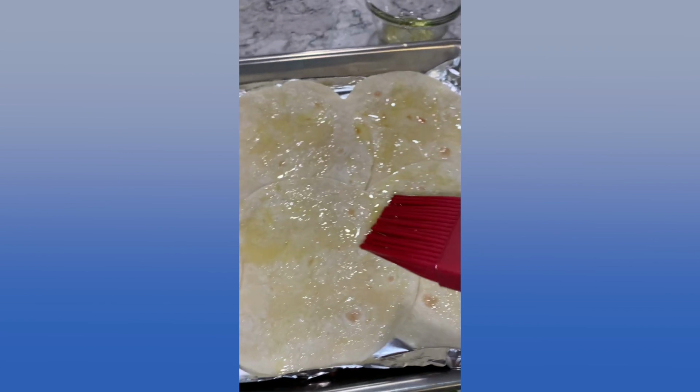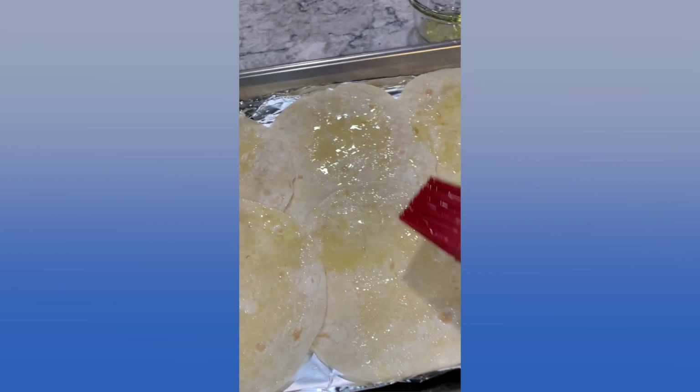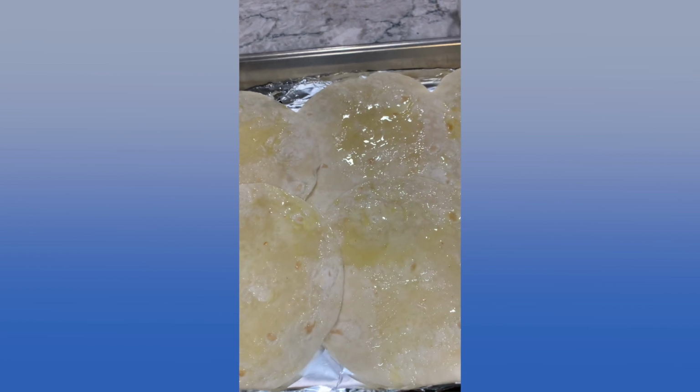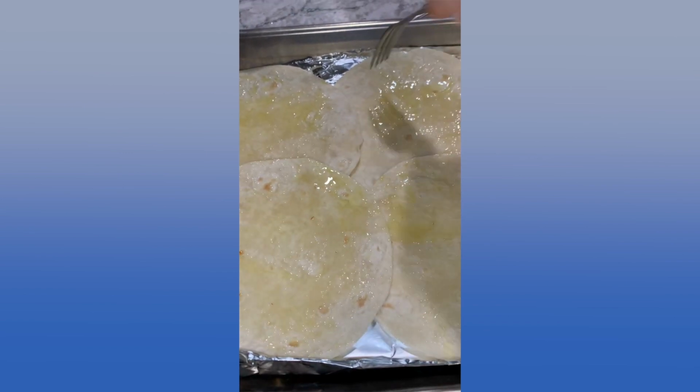Okay, and I want to make sure that I poke holes in these so when they go in the oven they don't puff up.